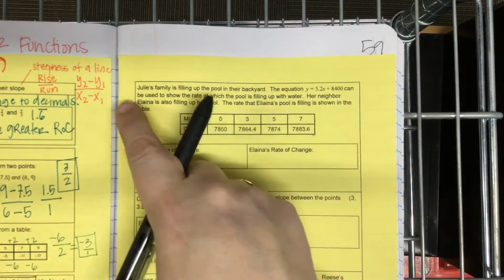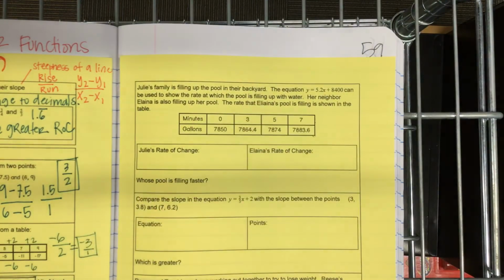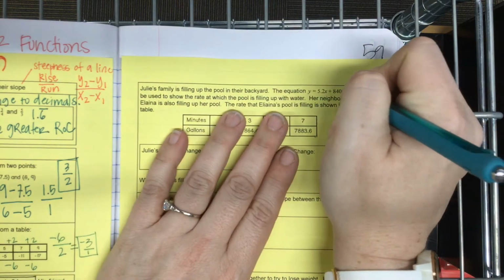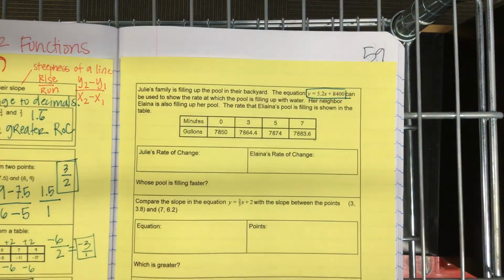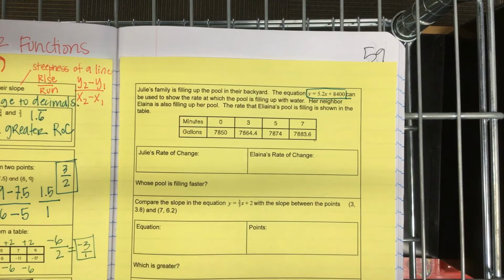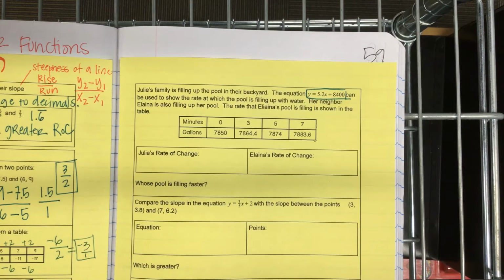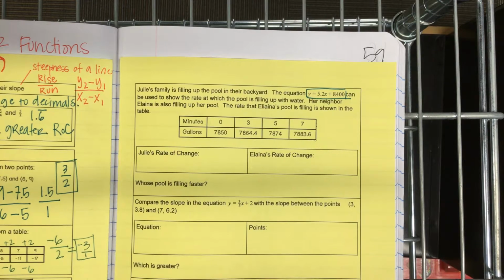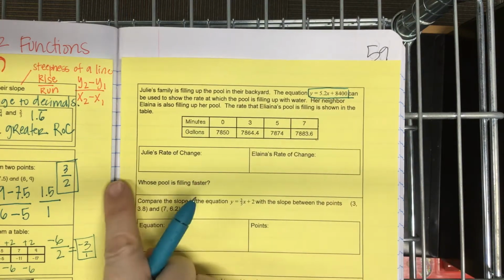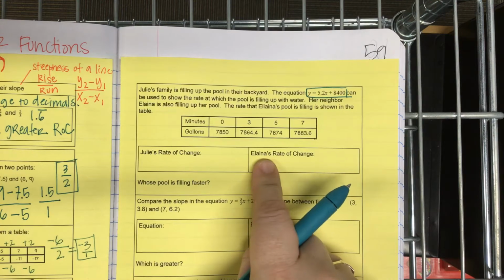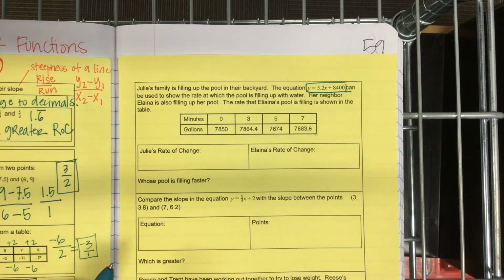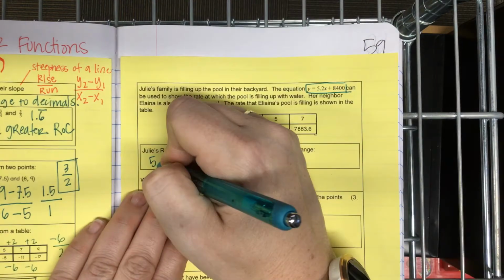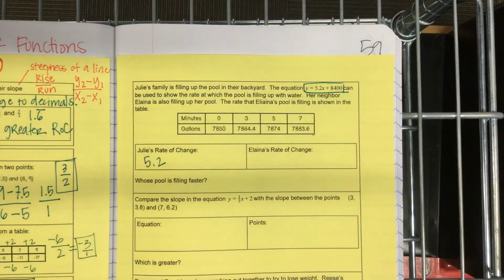So this first problem says, Julie's family is filling up the pool in their backyard. The equation y equals 5.2x plus 8,400 can be used to show the rate at which the pool is filling up. Who does this represent? Is it Julie or is it Elena? Julie is right here. What's Julie's slope? 5.2. And that's a decimal, correct?